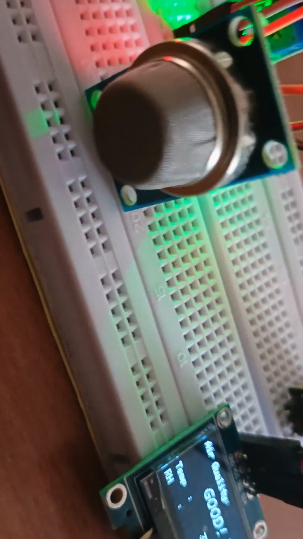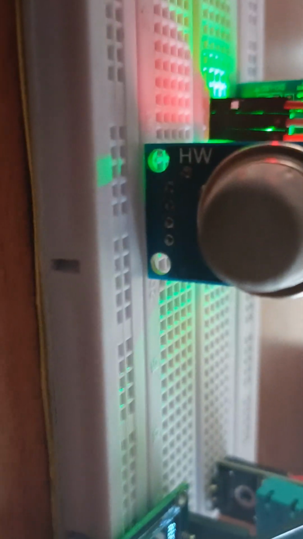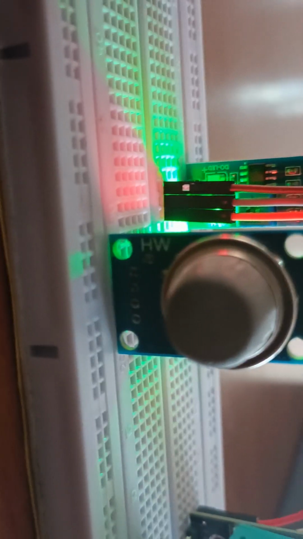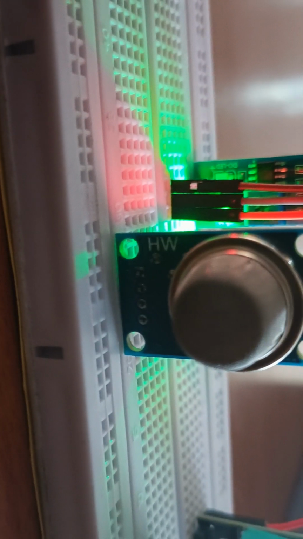Now the various applications include being used in monitoring systems. It is mainly used as a smoke alarm or carbon monoxide alarm in your dwellings, buildings, homes, and it is used in environmental monitoring systems.